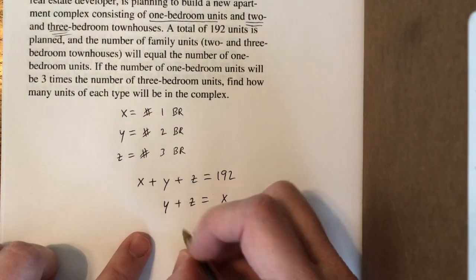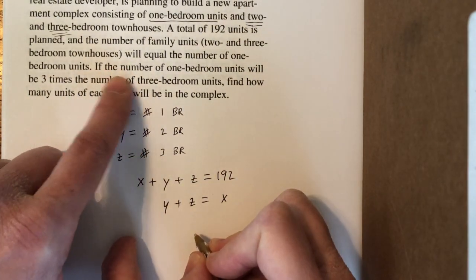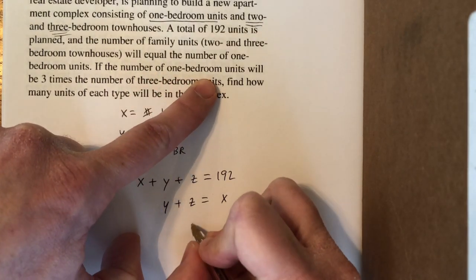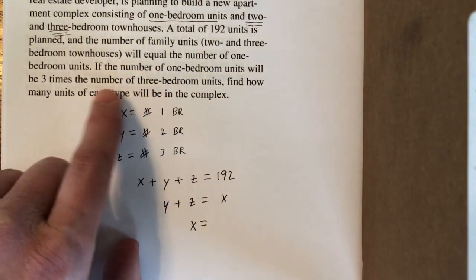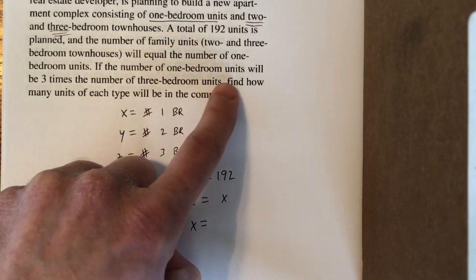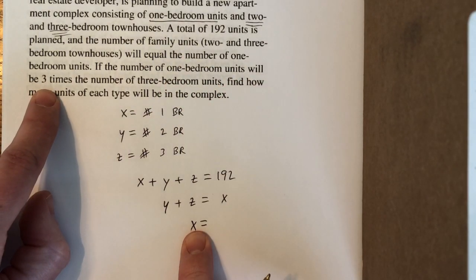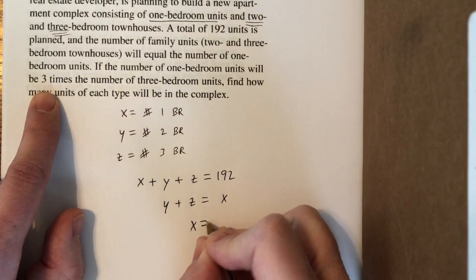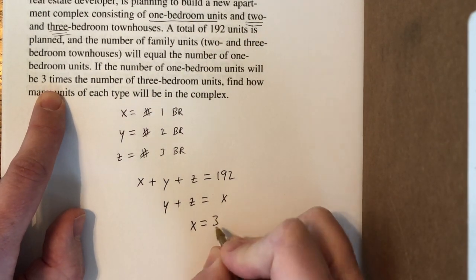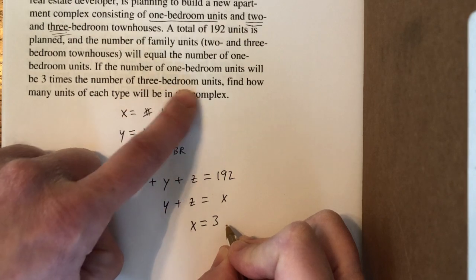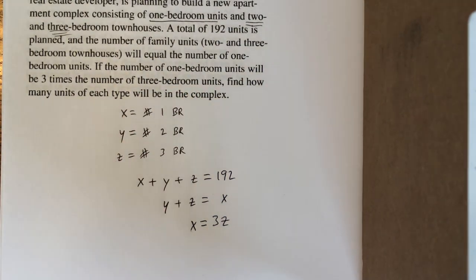So let's go ahead and do this. Let's write down the number of 1 bedroom units. So that's X. If the number of 1 bedroom units, X, will be 3 times, that's equal to what? 3 times the number of 3 bedroom units, which is Z. And then obviously if we were solving this, we would ultimately answer the question. But this is our system.